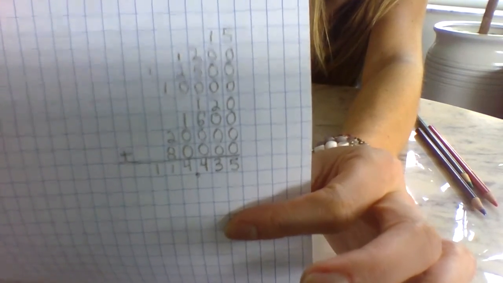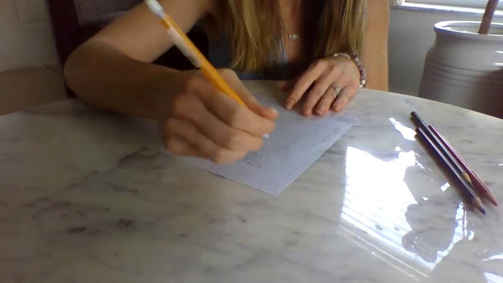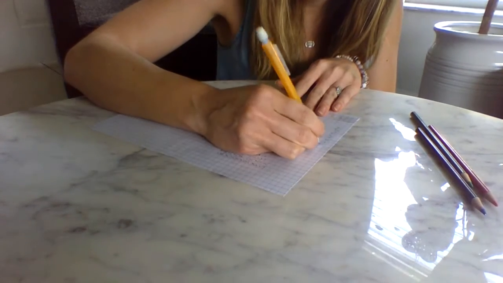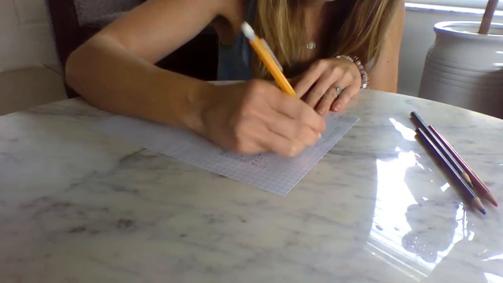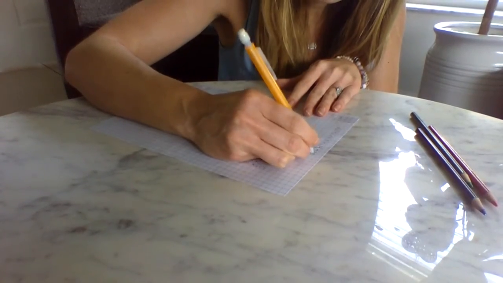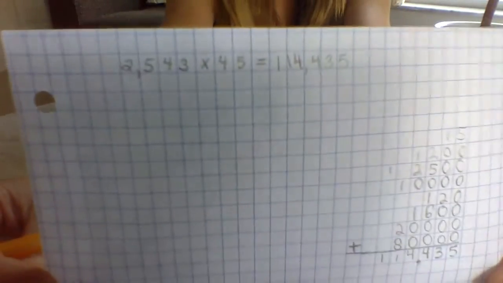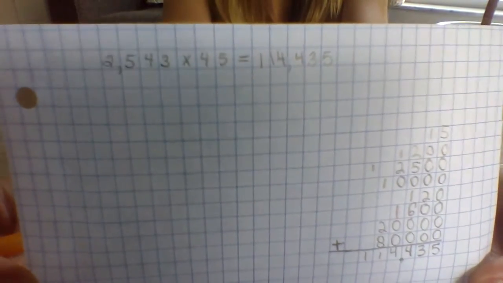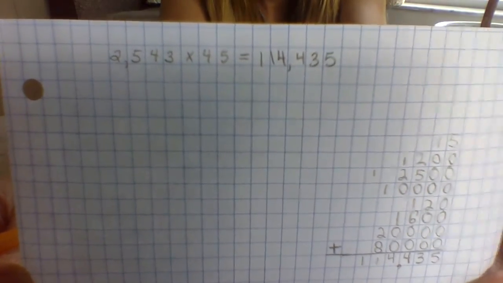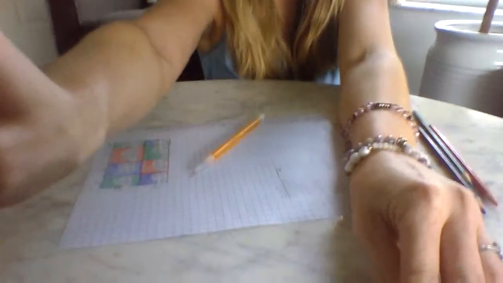Wow, what a large number that you just multiplied. Write it up after the multiplier and the equal sign, where we have the original problem, remember so long ago when we wrote that down. So that's how you do it. That's how you can do geometric multiplication.